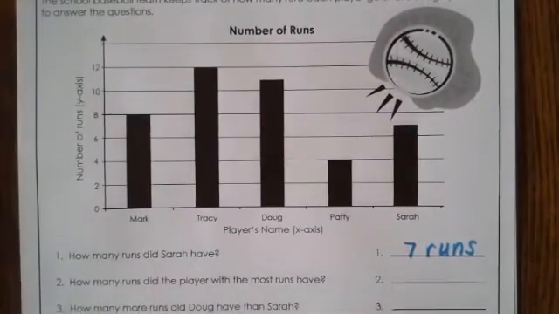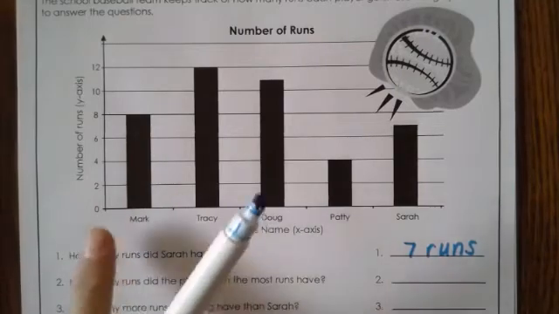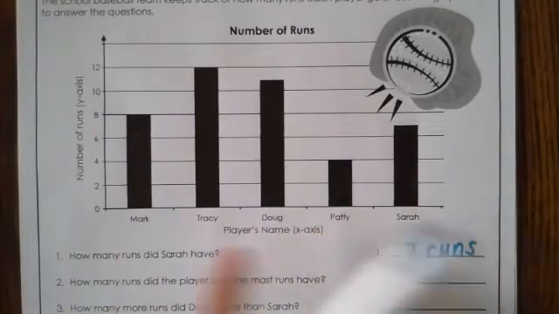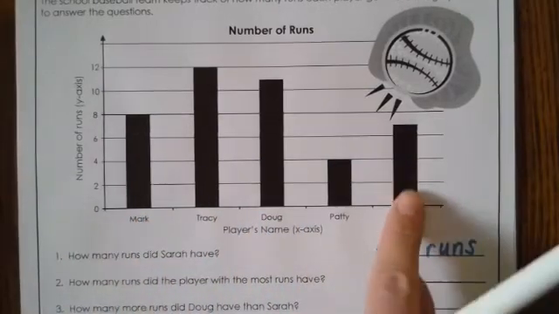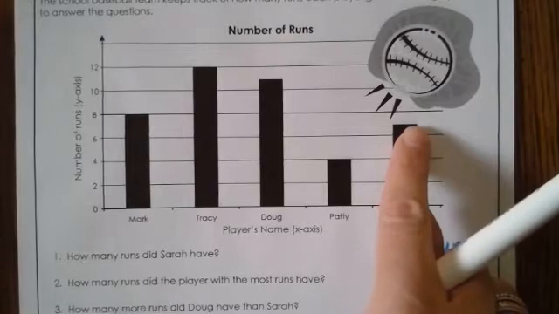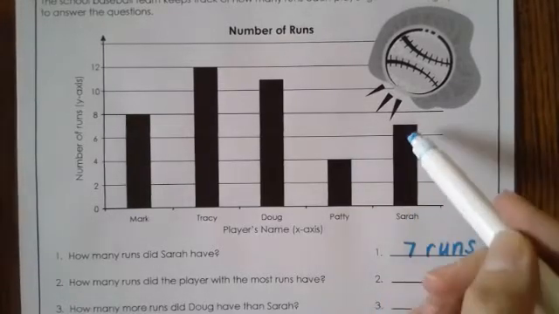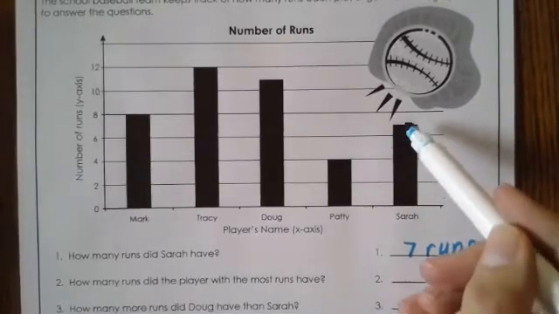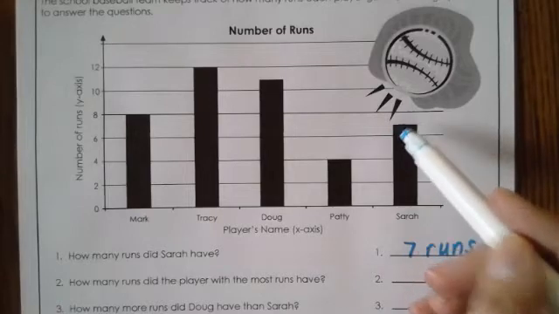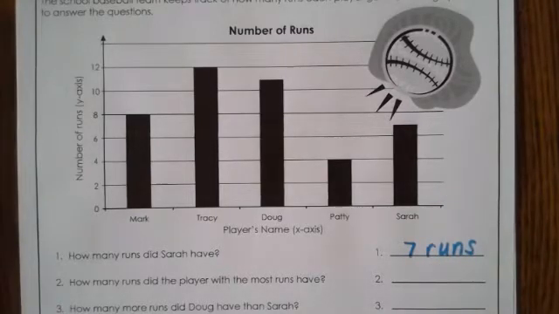The first one is asking us, how many runs did Sarah have? We're going to go across the x-axis and find Sarah, and if we cruise on up, she has scored 7 runs. Her bar ends in the middle of the 6 and the 8, so she has scored 7 runs.